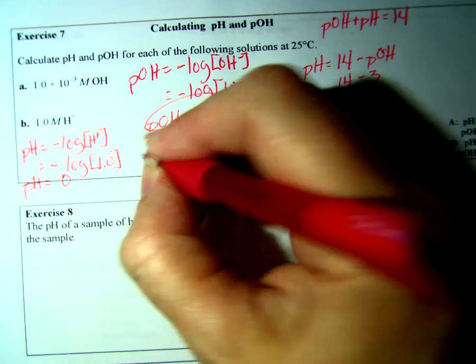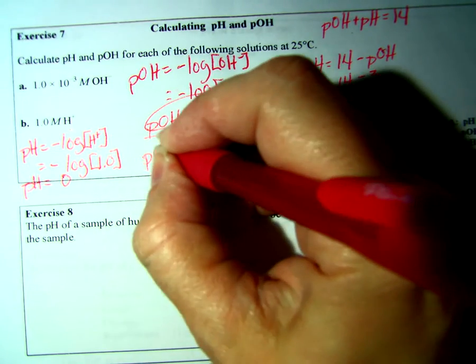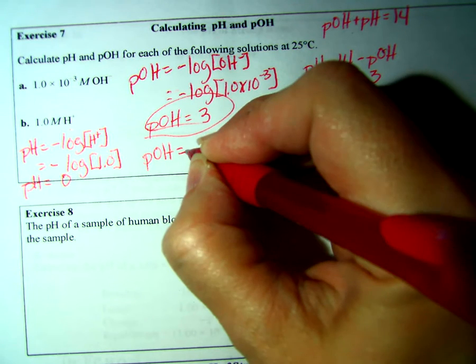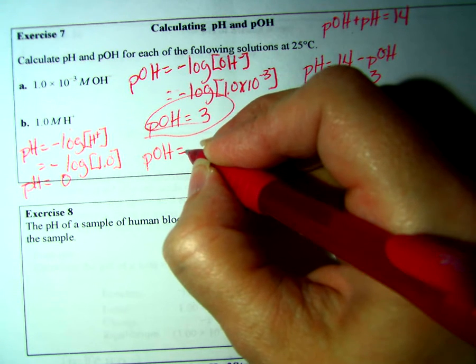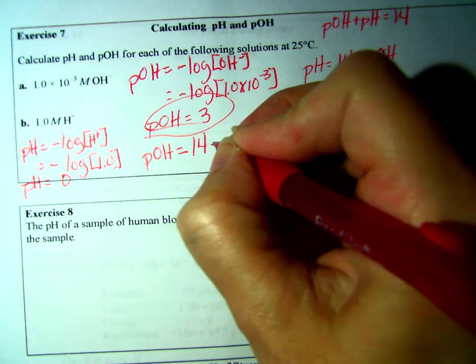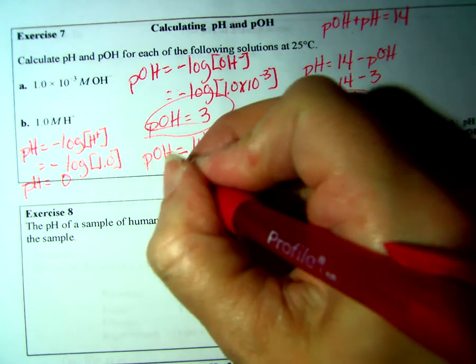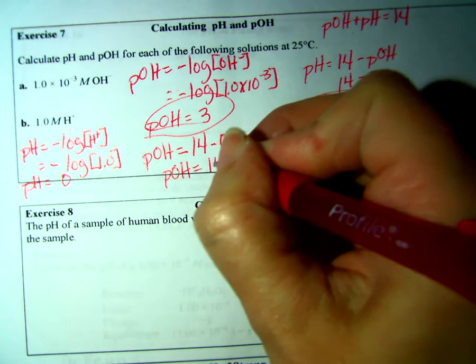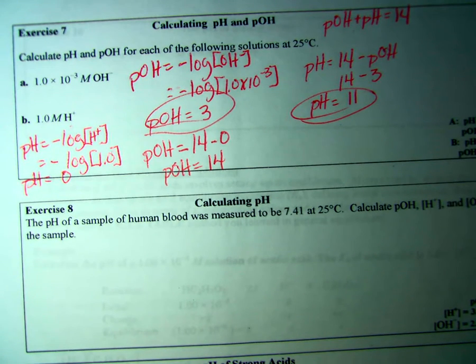But remember on the AP test, they want you to show your work. So take the extra couple of seconds to show that you're calculating pOH by saying 14 minus 0. So pOH equals 14. Questions about that one? Feel okay about that? Yes.